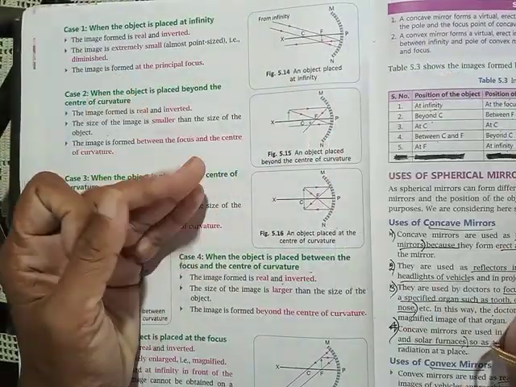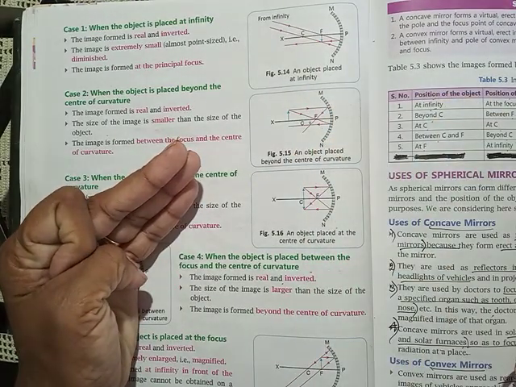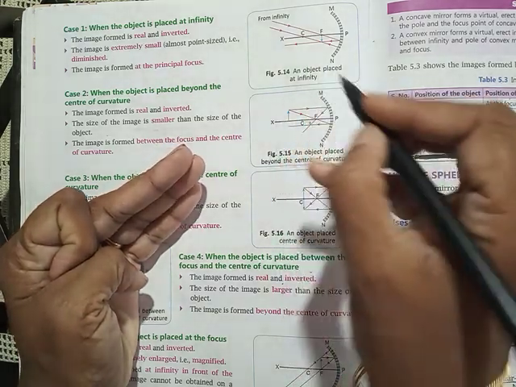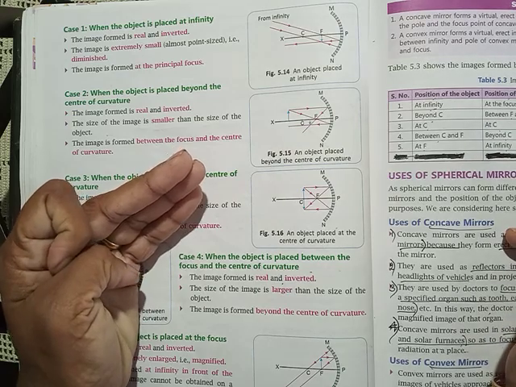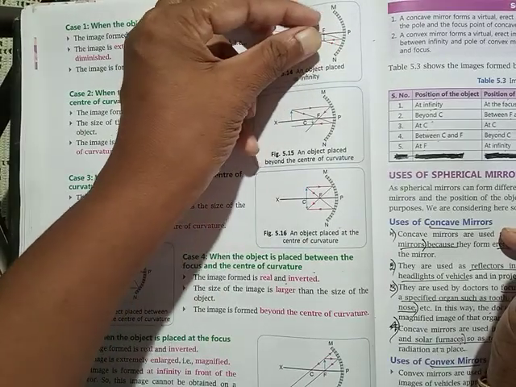Then the size of the image also: in the first case it is highly diminished. In the diagram that I gave, you will get only a point-sized object. Then diminished, then same size. You can see the size increasing slowly.